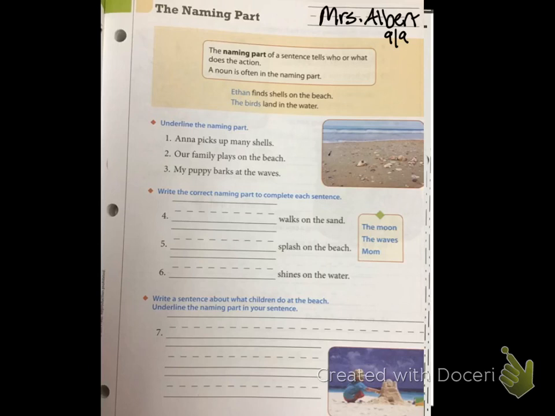So we learned about the action part, I believe it was last week, and now we're learning about the naming part. A noun is often the naming part. So there's two example sentences. One is, Ethan finds shells on the beach. The naming part of that sentence would be Ethan, because Ethan is the one that's finding shells on the beach.